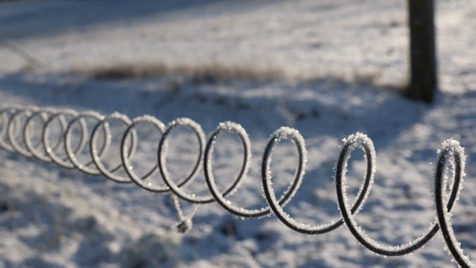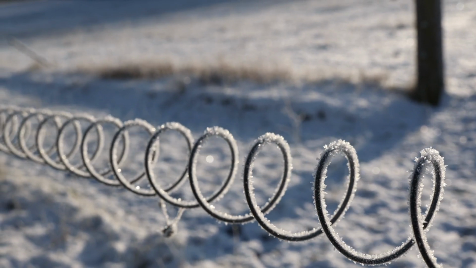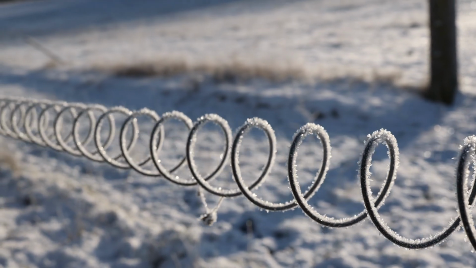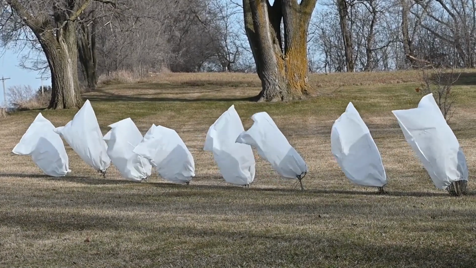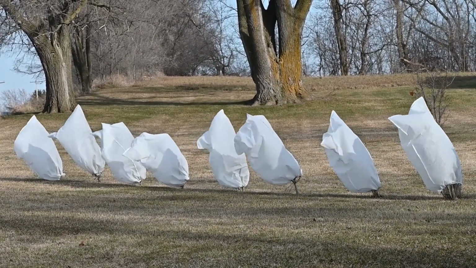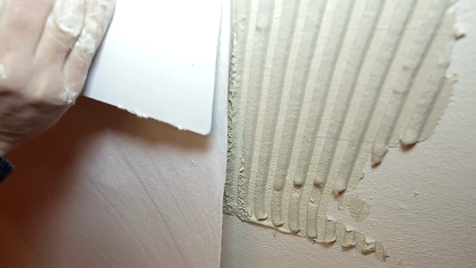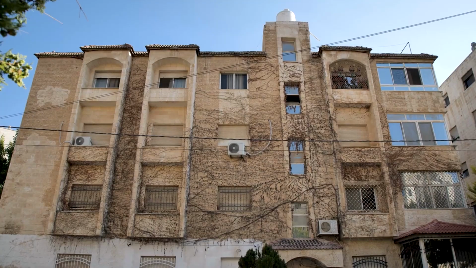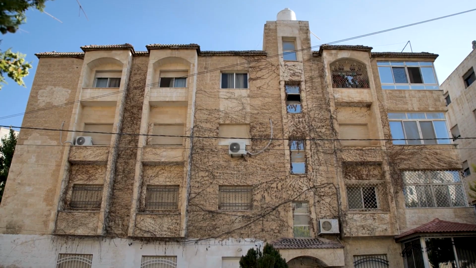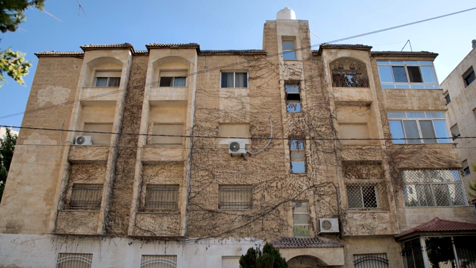One of the most straightforward methods for protecting plants from frost is to cover them with a protective barrier. Materials such as blankets, tarps, or frost cloths can be draped over plants to create a temporary shelter from the cold. These coverings help trap heat radiating from the ground and provide insulation against freezing temperatures.